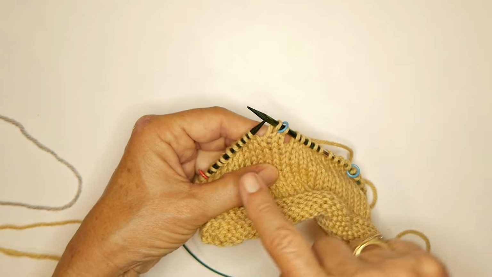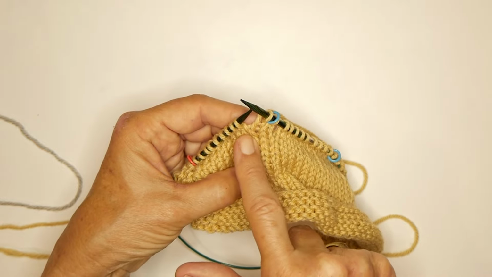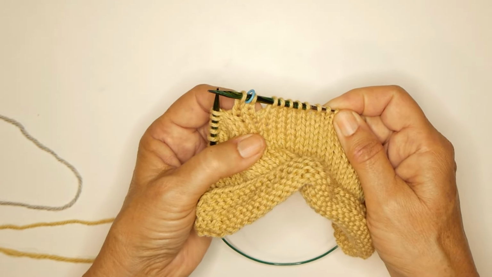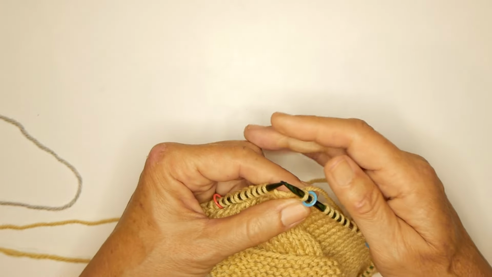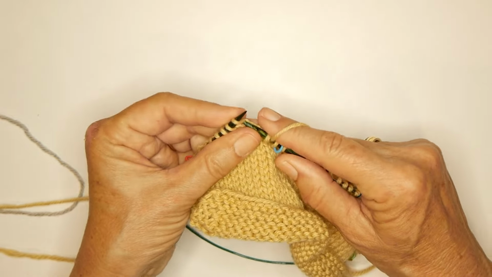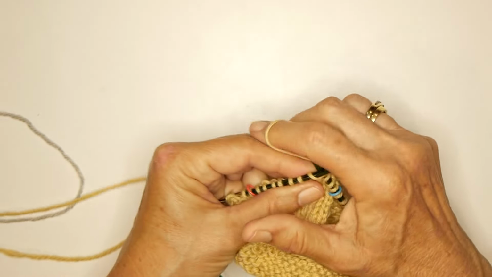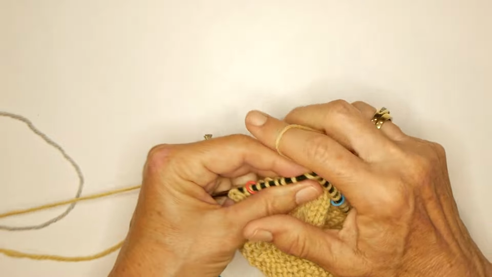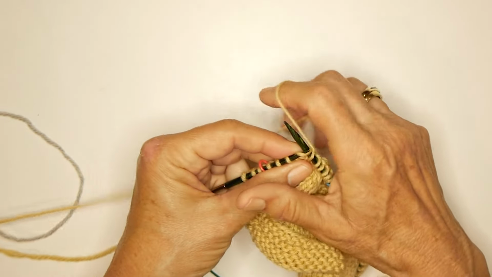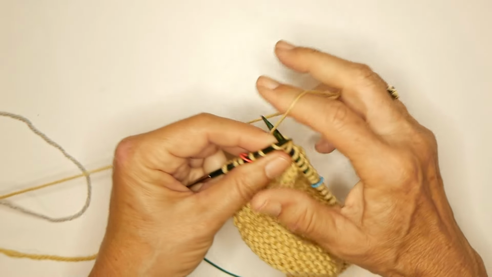And that makes more rows on this side than this side. And it also creates a bit of a hole here. But sometimes you don't see that until a little bit later on. We'll go ahead and we'll go to the end of this row. And then we'll turn around and come back and we'll see what happens.